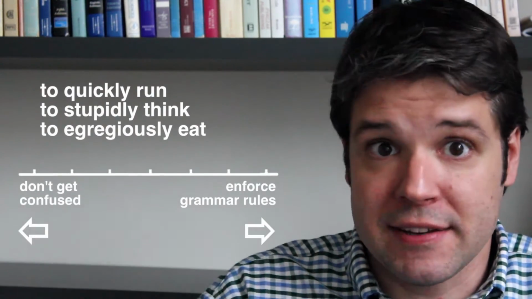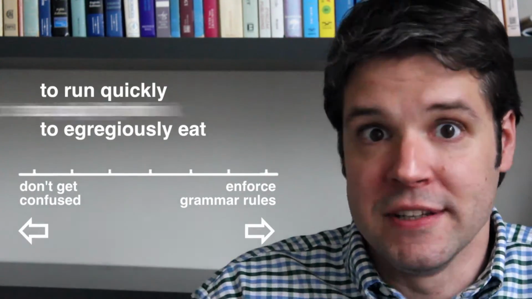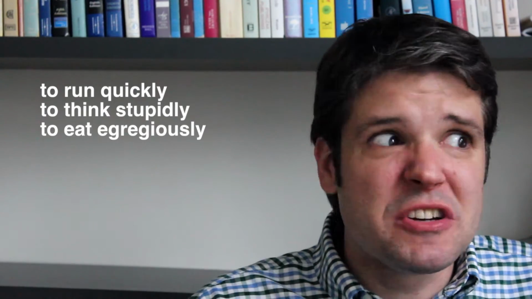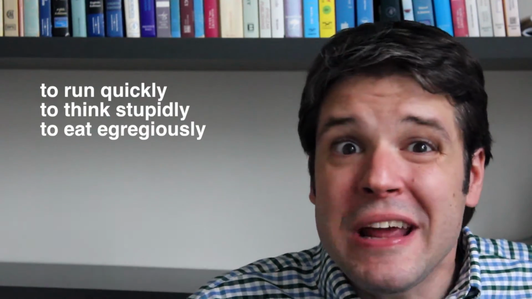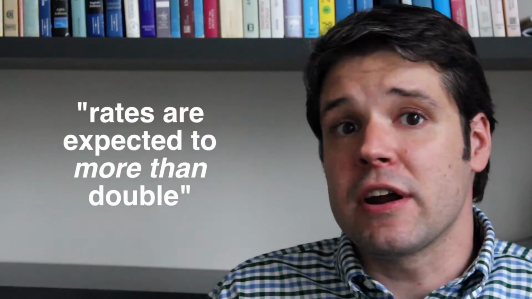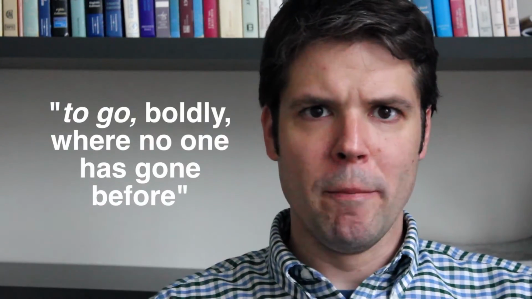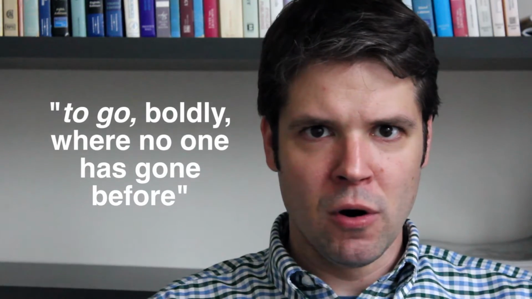Now, in most cases, you can avoid both confusion and distracting the grammar sticklers by just moving the words elsewhere. However, there are occasions in which moving the words elsewhere would only create confusion. For example, "rates are expected to more than double." And who wants to hear Picard say, "To go boldly where no one has gone before"? No one. That's who.